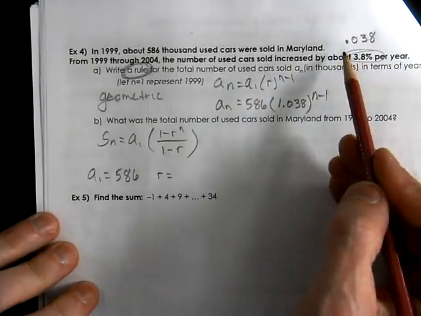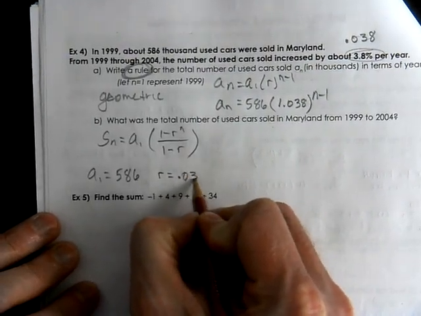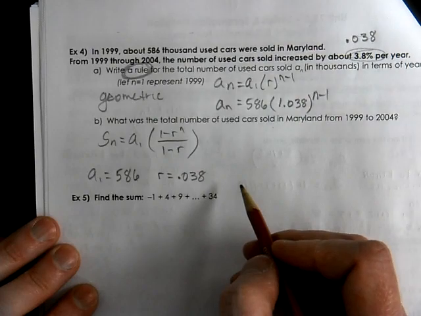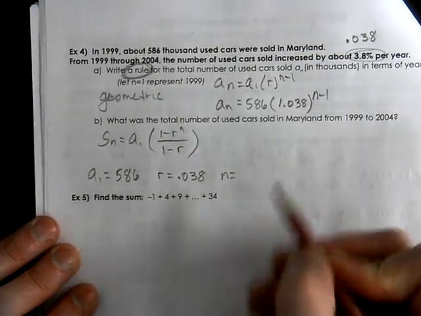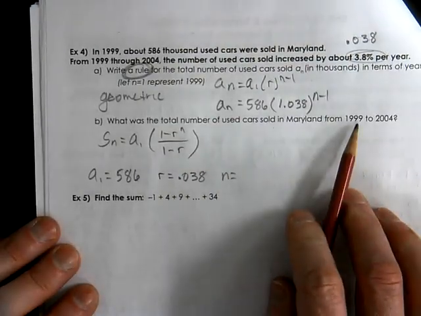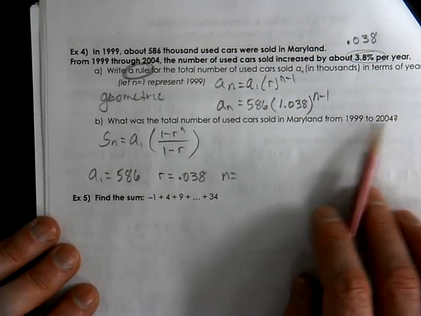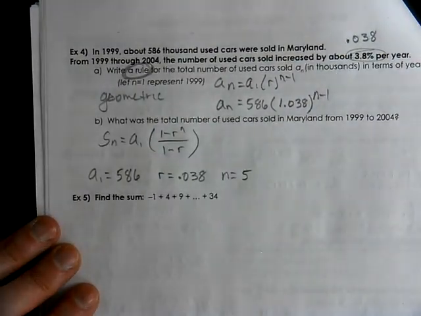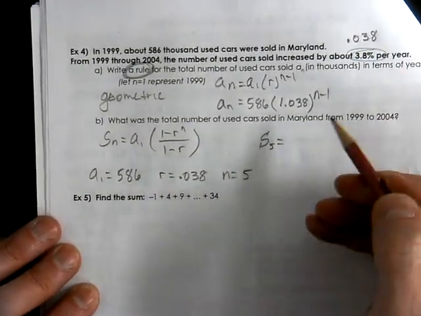Our ratio is going to be 0.038. And the number of terms: from 1999 to 2004, there is a 5-year span. So we're ready to calculate our 5 numbers together.